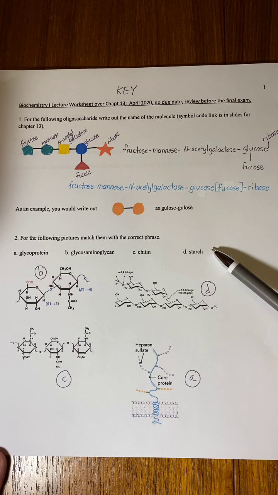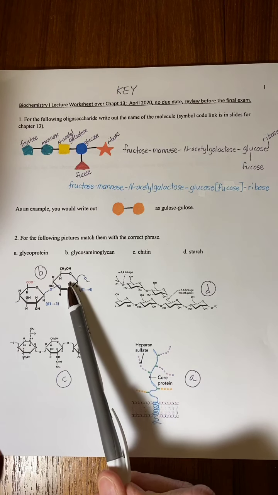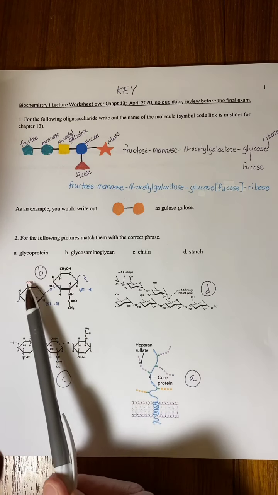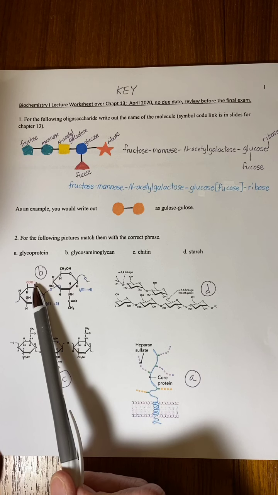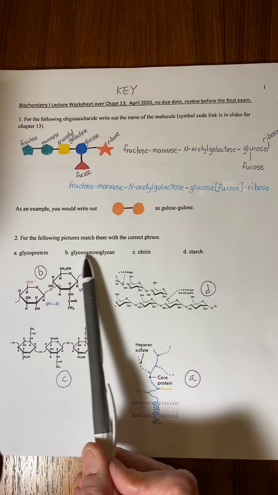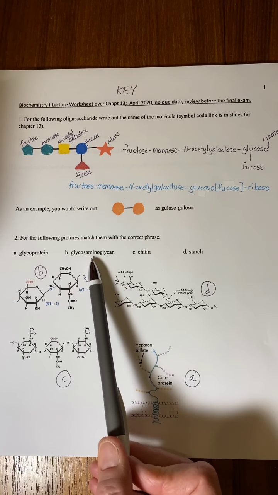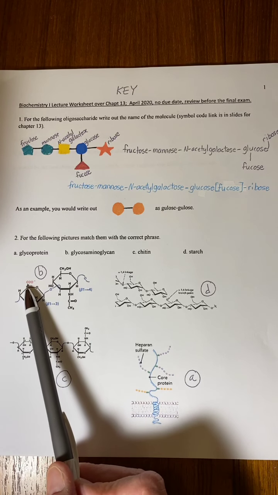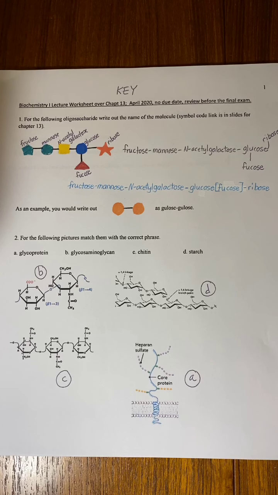So let's just go one at a time. This one is 2 monosaccharide rings. Looks pretty similar to stuff we've seen before. The key thing is the carboxyl. So a carboxyl or a sulfate are both negatively charged, and that's the key structural feature of a glycosaminoglycan. Well, they also have an amino group. That's why they're called aminoglycans. But the key thing is they have a negatively charged group on the molecule. So this would be a glycosaminoglycan, or B.